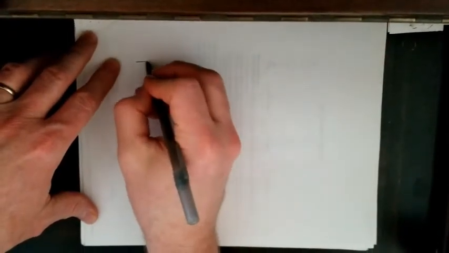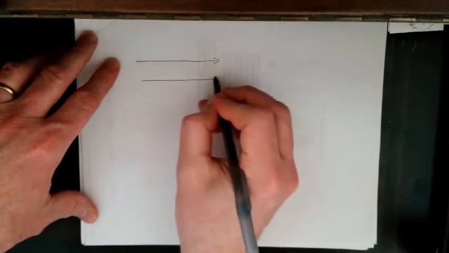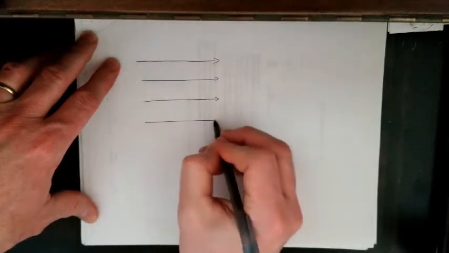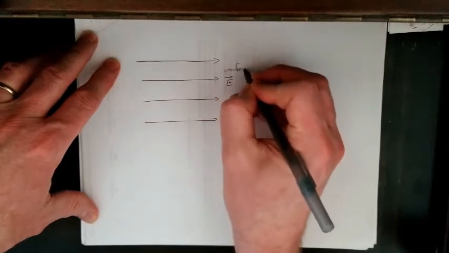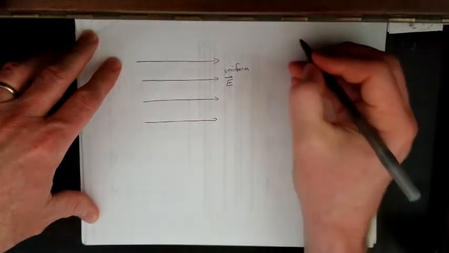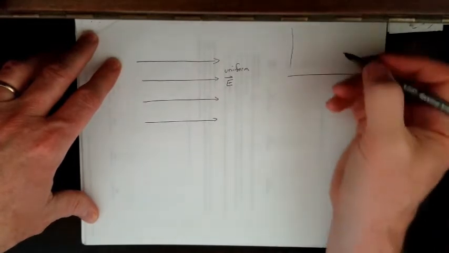So let's take a look at a dipole in an electric field. If I have a uniform electric field, and just write out uniform, there's formal ways I can write that, and just for the fun of it, because what the heck, it is physics.